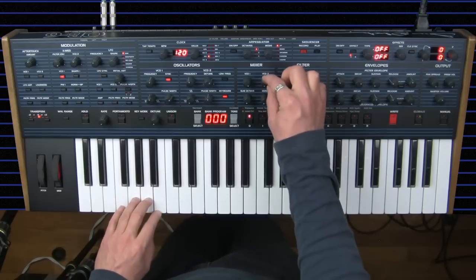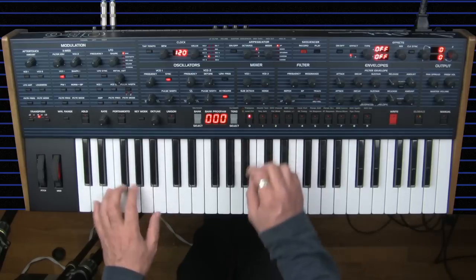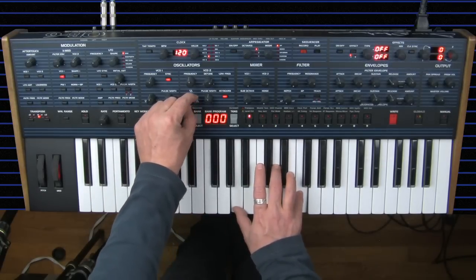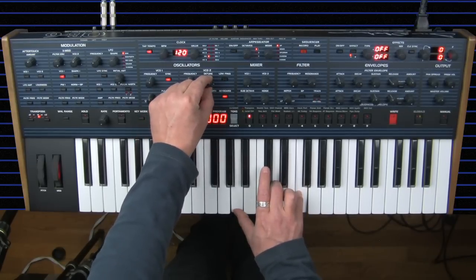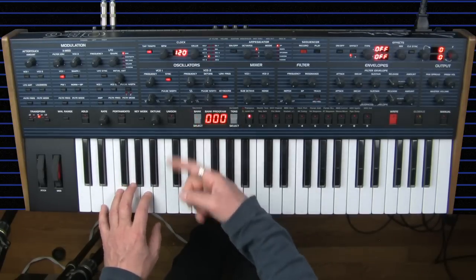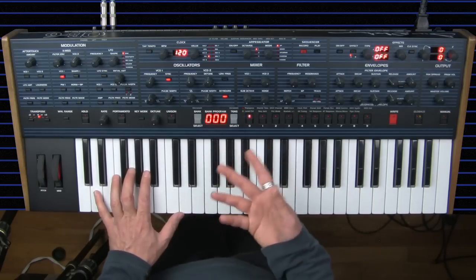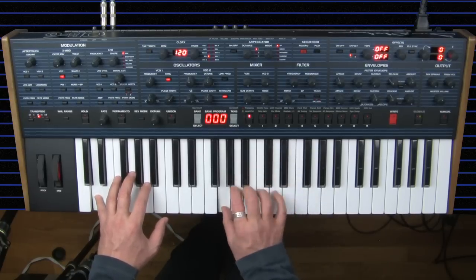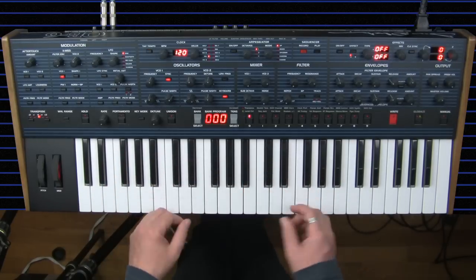And we can also listen to VCO2. We don't have to just limit this to VCO1. And we can also change VCO2's wave shape. If we change VCO2's frequency, it's going to change the frequency of everything. So that's not as exciting. But it really makes a huge, huge sound on the synthesizer.